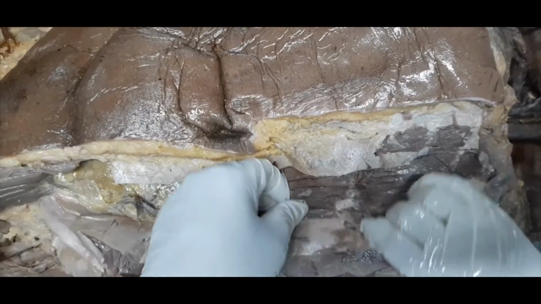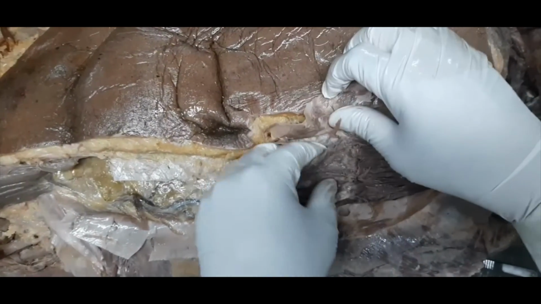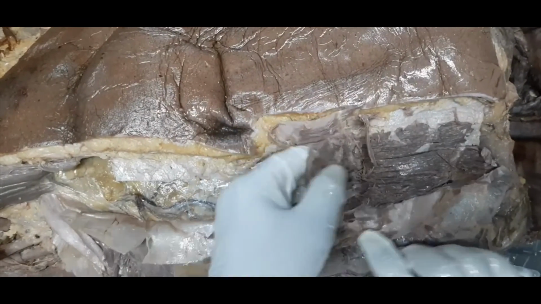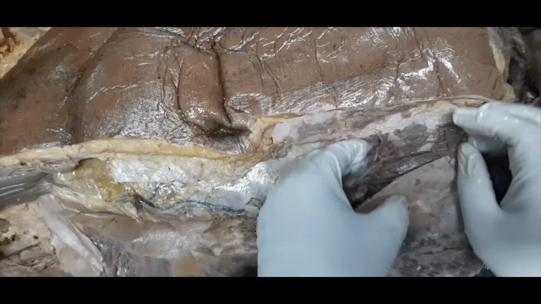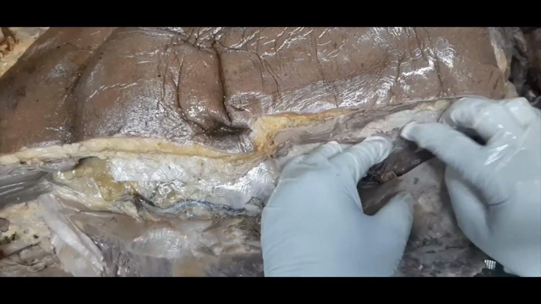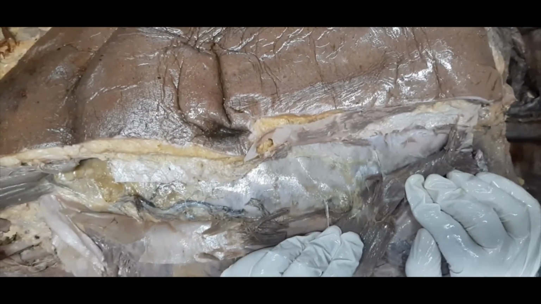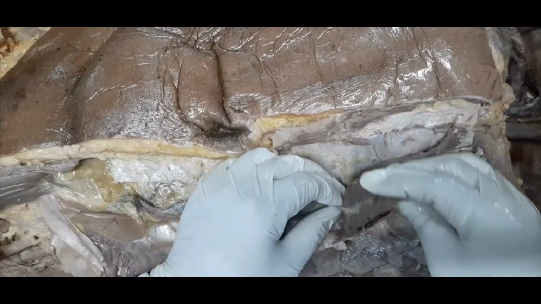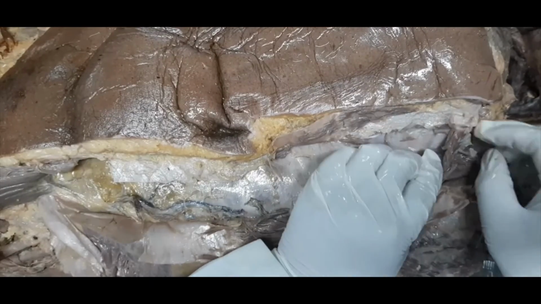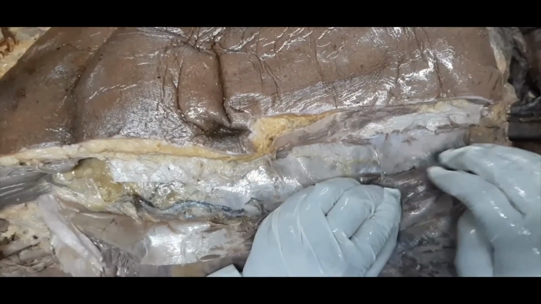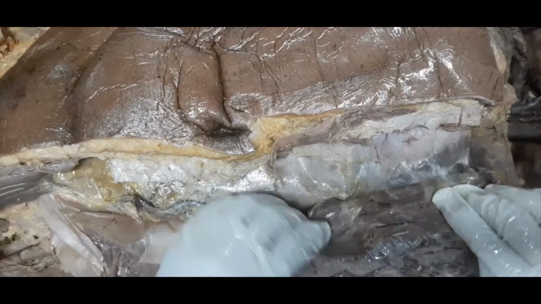Now similarly I will try to reflect the upper half of this rectus abdominis muscle, this strong muscle, upward. There is no adhesion to the posterior wall. I will reflect it, and there we should get another artery which comes from above, called the superior epigastric artery, which is a branch of the internal mammary artery.